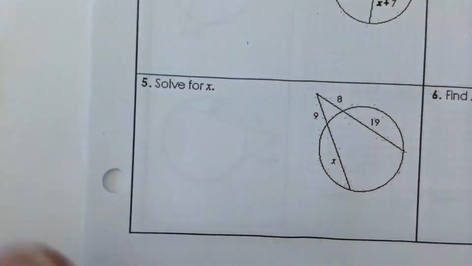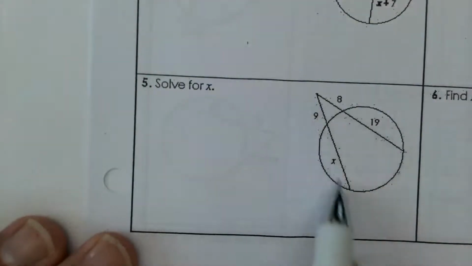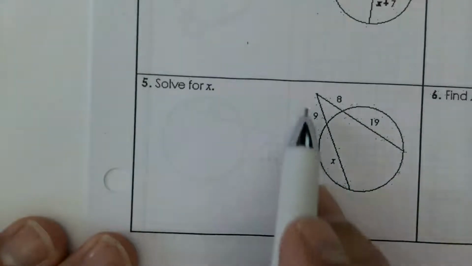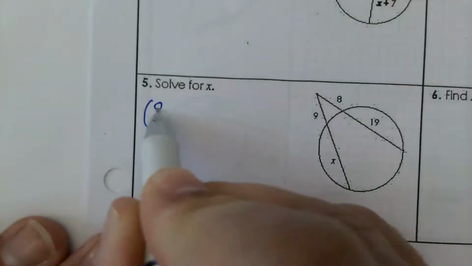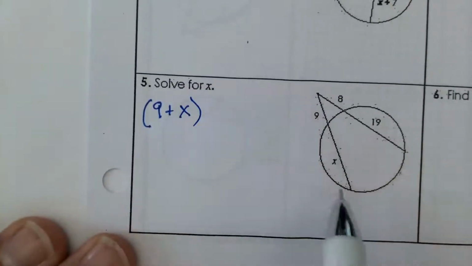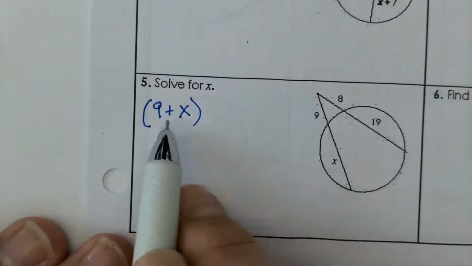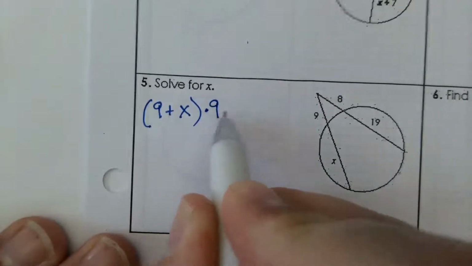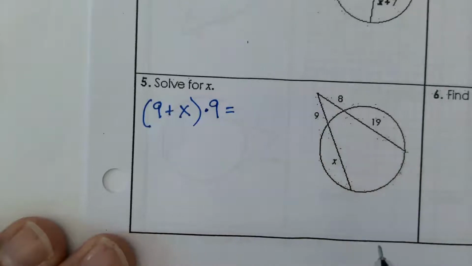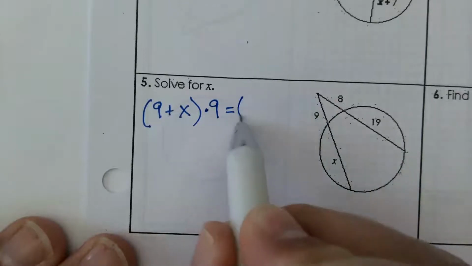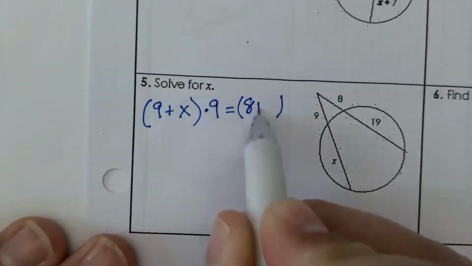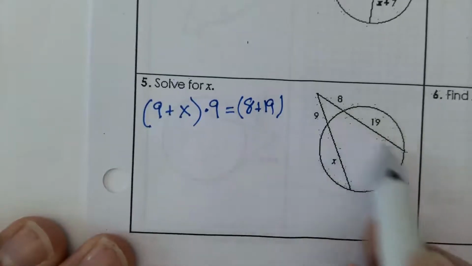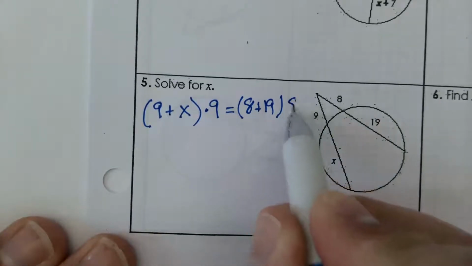So let's go down to number 5 and apply that. So what would be the whole length of this chord or secant? Almost. Good, exactly. You add them together, so 9 plus x, and then times the outside is 9 equals what? Eight plus 19 times the outside of 8.